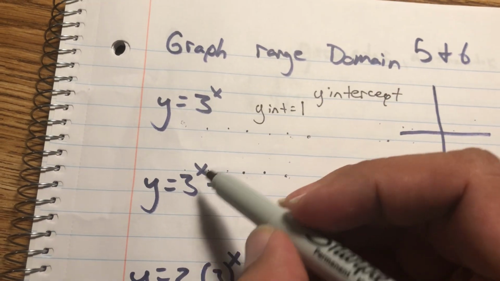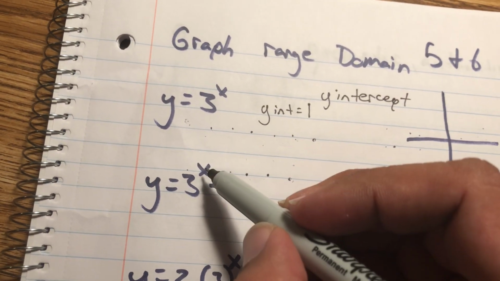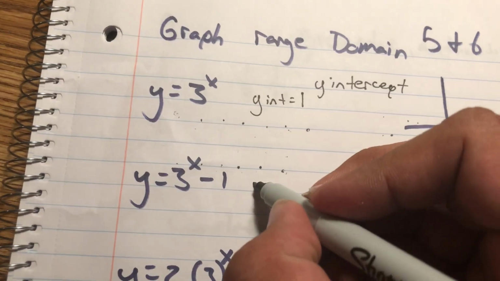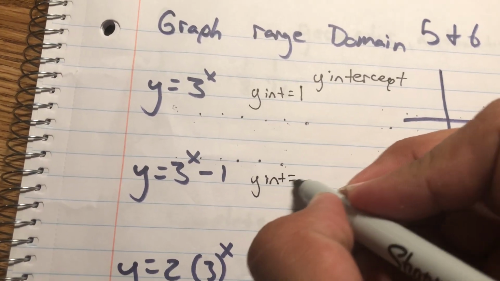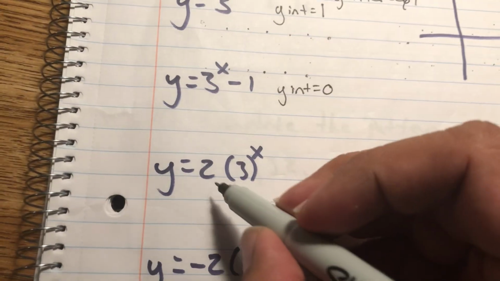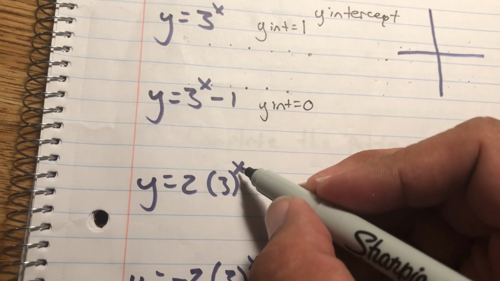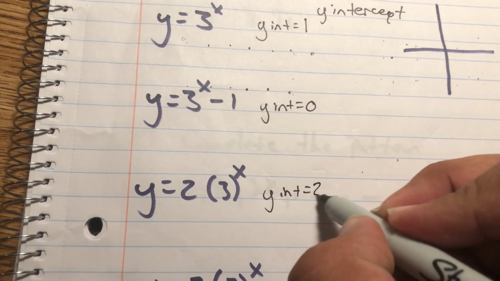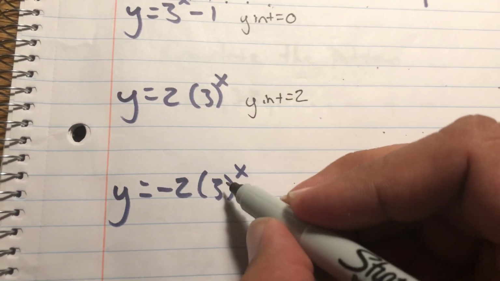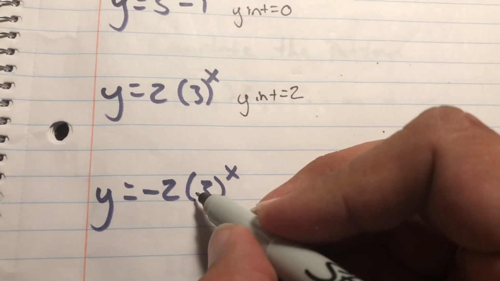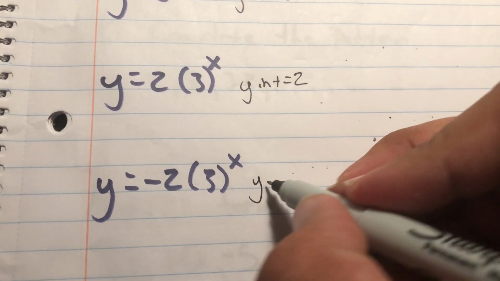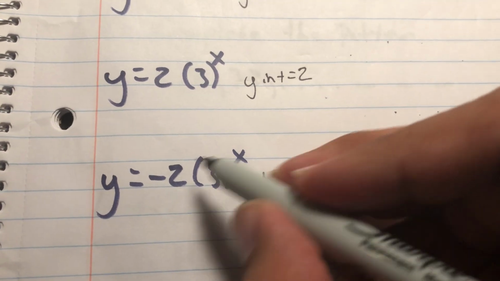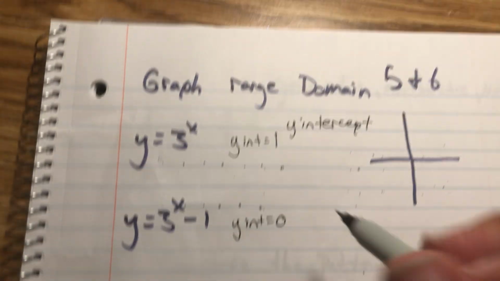So if I put a 0 in this one, it's going to be 3 to the power of 0, which is 1, minus 1. So the y-intercept for this one is 0. So this one is 3 to the power of 0, which is 1 times 2. So this y-intercept is 2. This one is 3 to the power of 0 times negative 2. So y-intercept equals negative 2, because 1 times negative 2 is negative 2. So that's how you find y-intercept.